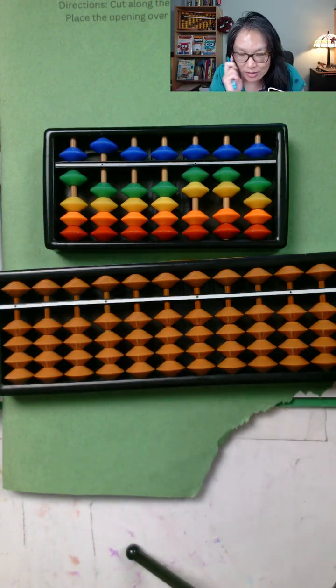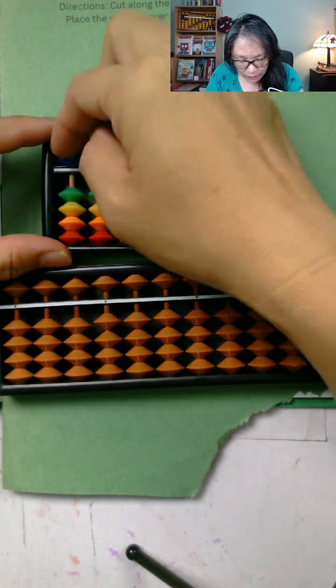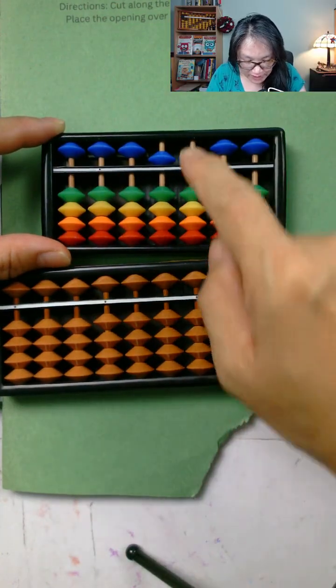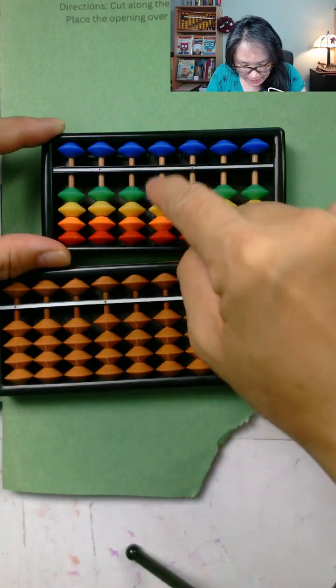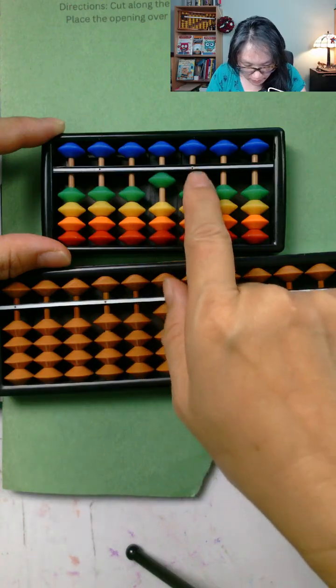So, touch the numbers of the bar, counting the 5. Yes, exactly. So the top bead will always be 5 no matter what. So when we're looking, this is not 10. This is 55 because it's a 5 and a 5. This is 10. 10 is what? 1, 0. That's what 10 is.